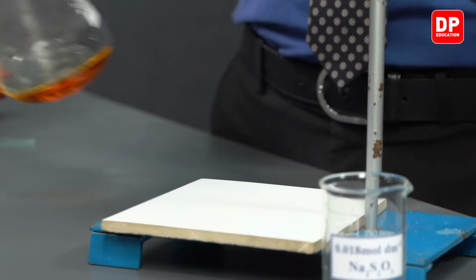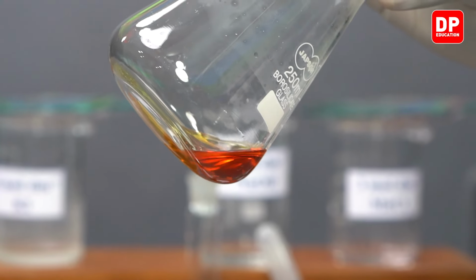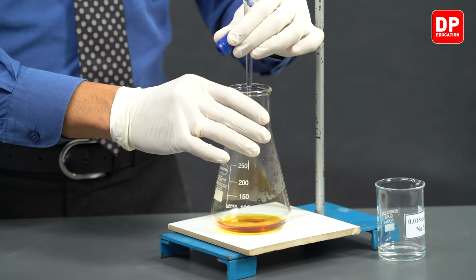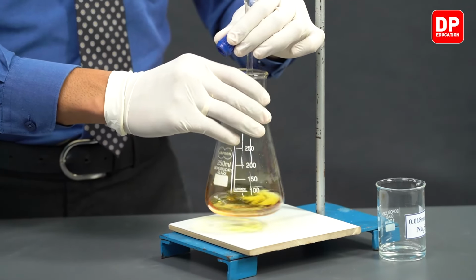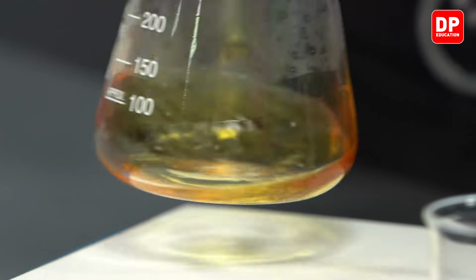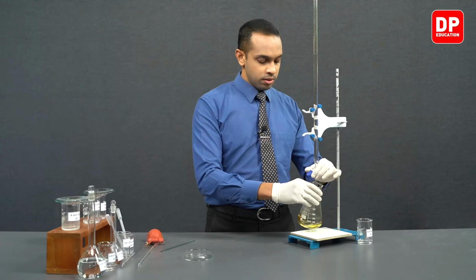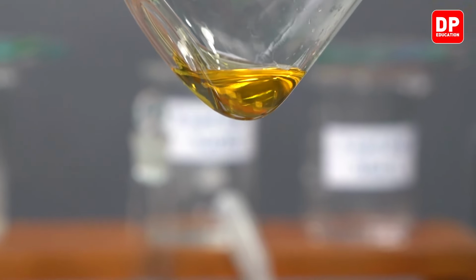You can see the color of the solution is quite dark. However, after a while I will show you how the color of the solution decreases when we keep on adding sodium thiosulfate. Now you can observe how the color has decreased significantly.